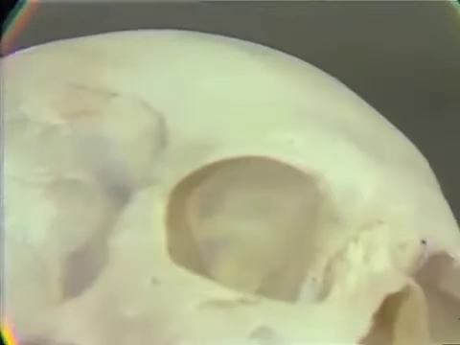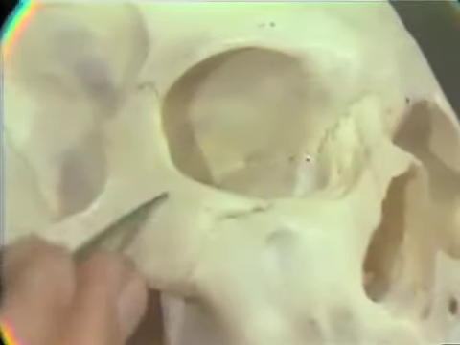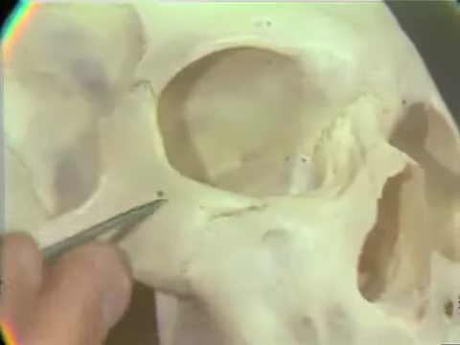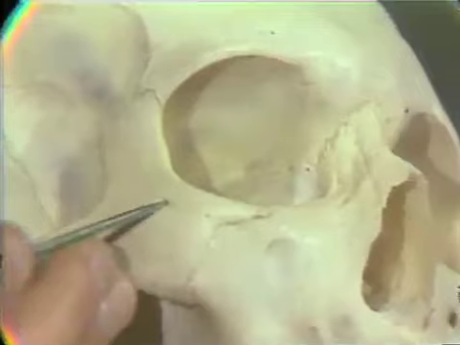The zygomaticoorbital foramen, as I mentioned, may be single or double. If it is single, it is more nearly located in this region, and it will transmit the two branches of the zygomatic branch of the maxillary nerve. They will appear on the face as the zygomaticofacial branch through the zygomaticofacial foramen.